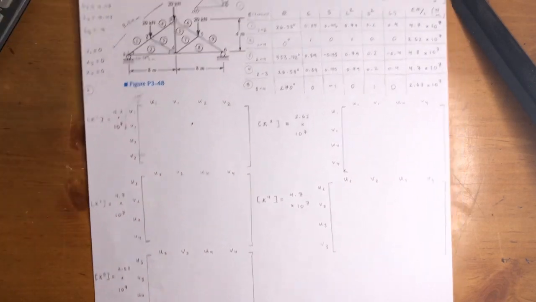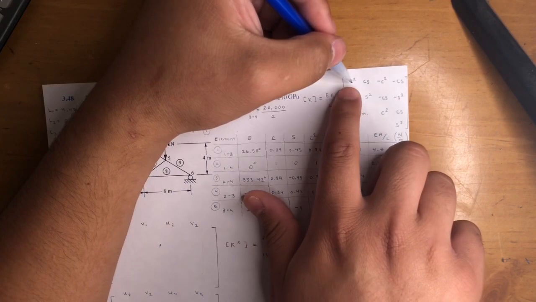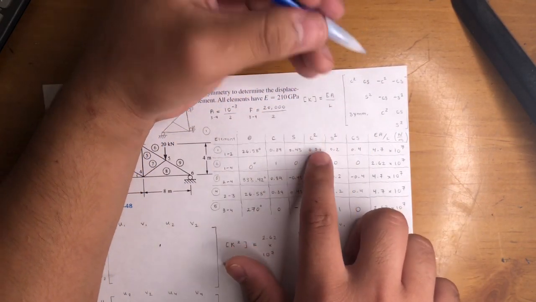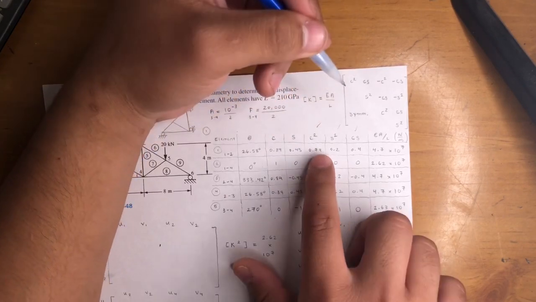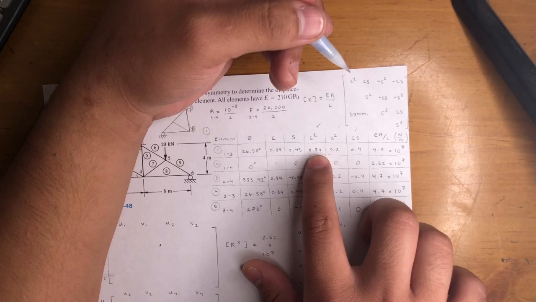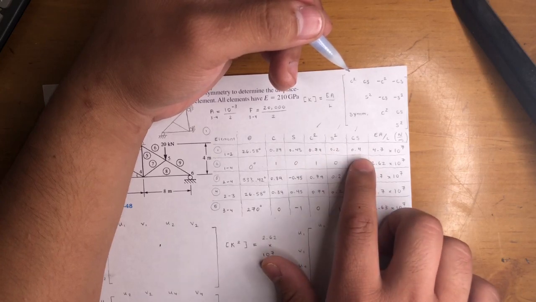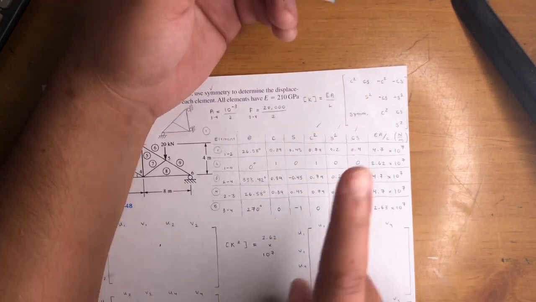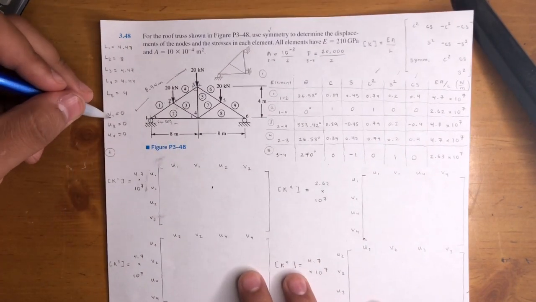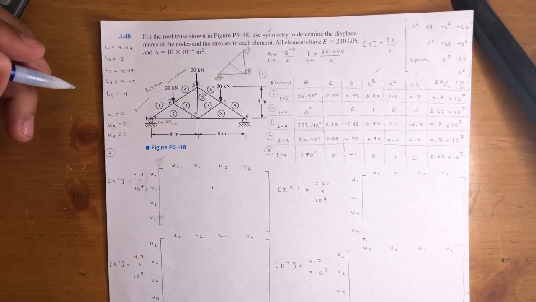It's looking good. All right, now we're going to use the cosine squared, sine squared, and cosine sine values for each element, right? We got them right here, these three columns. For each element, it's going to change, obviously. So for the first element, we're concerned with 0.79, 0.2, and 0.4. And it goes diagonally across. But before we start doing that, let's go ahead and apply the boundary conditions. It's going to save us a lot of writing.